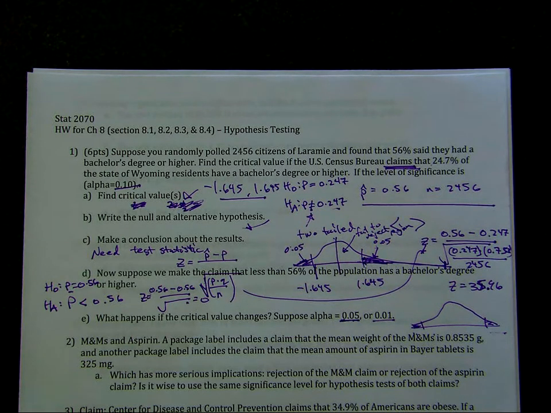Okay. Number 2, M&Ms and aspirin. A package label includes a claim that the mean weight of M&Ms is 0.8535 grams. Another package label includes the claim that a mean amount of aspirin in Bayer tablets is 325 milligrams, which has more serious implications: rejection of the M&M claim, rejection of the aspirin claim. Is it wise to use the same significance level for hypothesis testing of both claims?